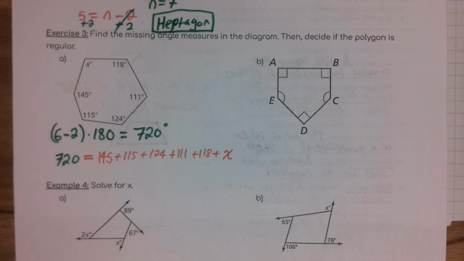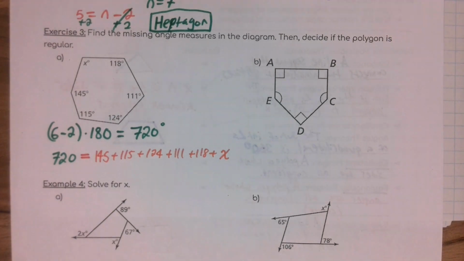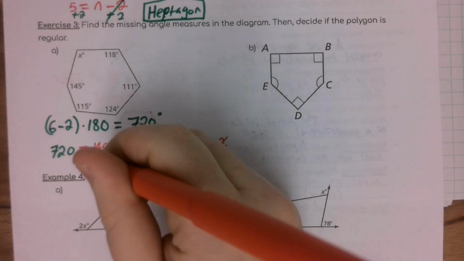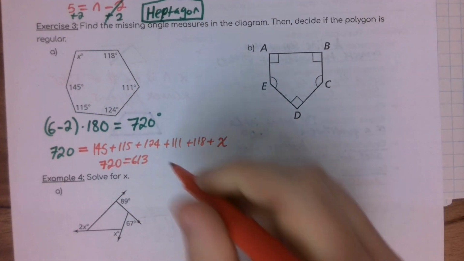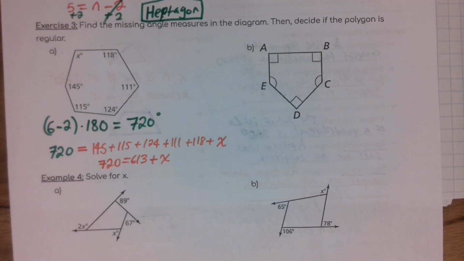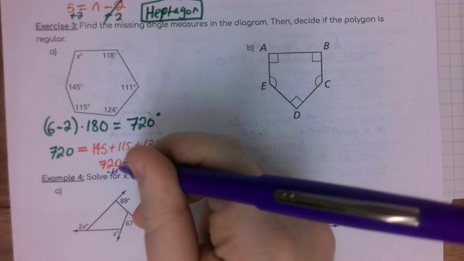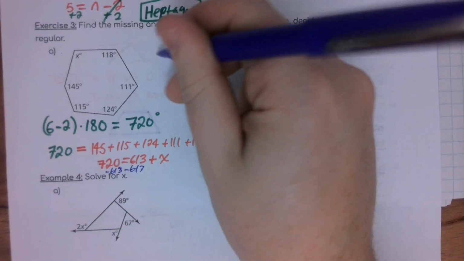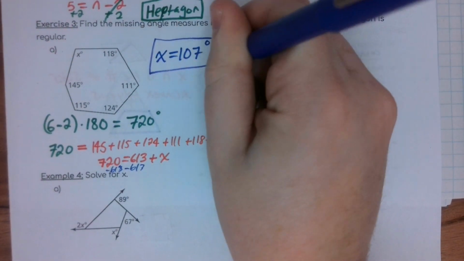So 145 plus 115 plus 124 plus 111 plus 118 gives us 613. So we can rewrite this as 720 equals 613 plus x. How do we solve? Don't we just have to subtract 613 from both sides? We get the answer x equals 107 degrees.